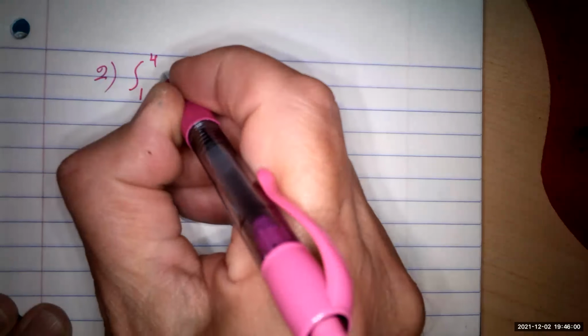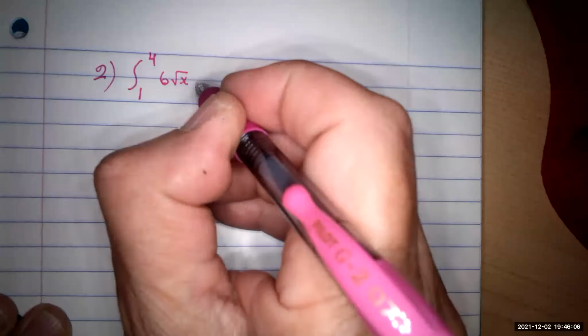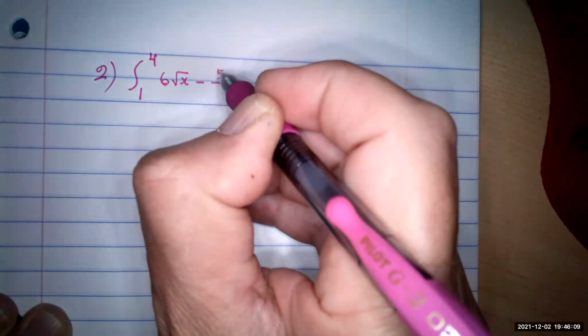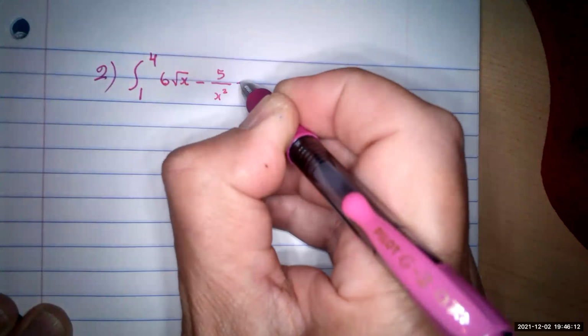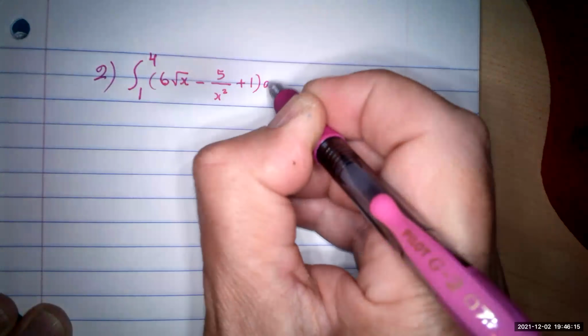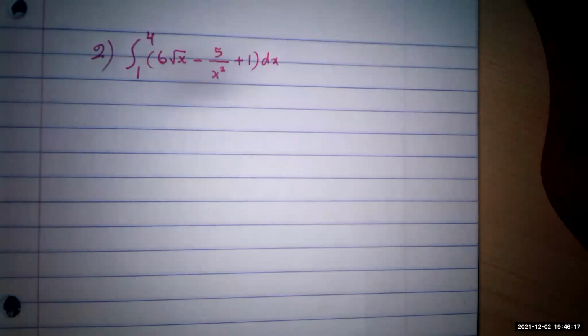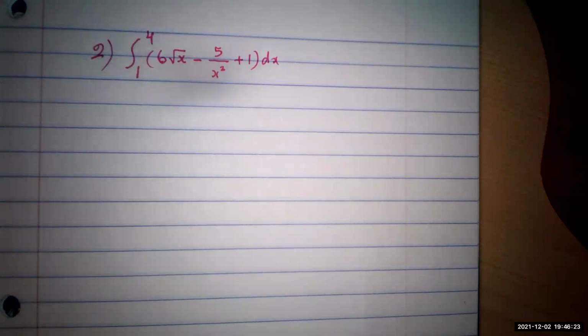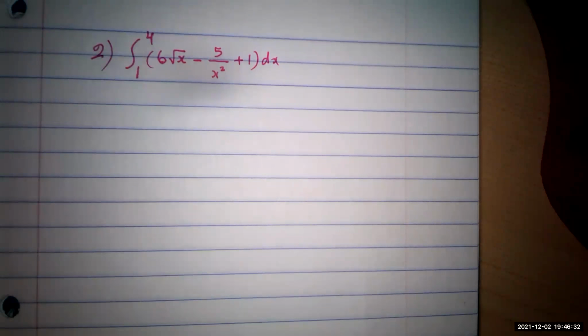Let's try this one. How about the integral from 1 to 4 of 6 radical x minus 5 over x squared plus 1 dx? That's it. Again, it's 1 to 4, so it's a definite integral. So what we're going to do is integrate it first, and then evaluate it from 1 to 4.